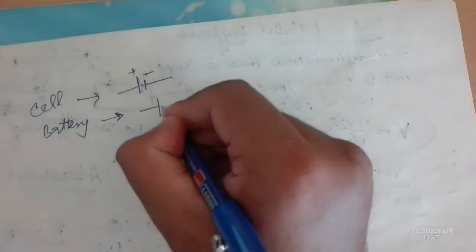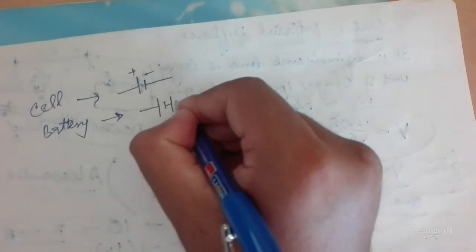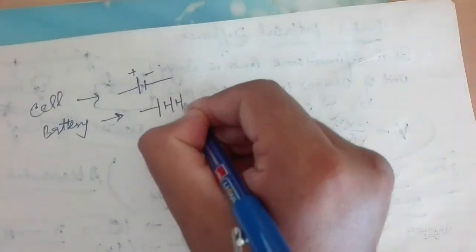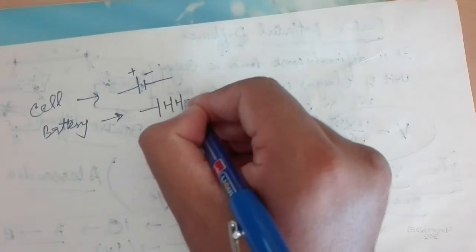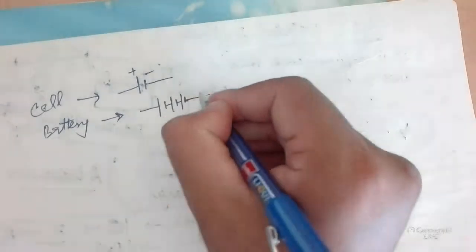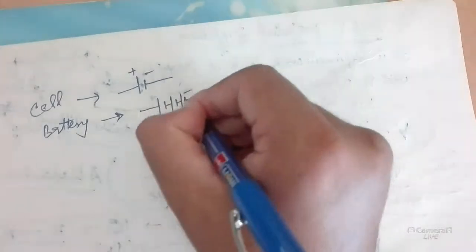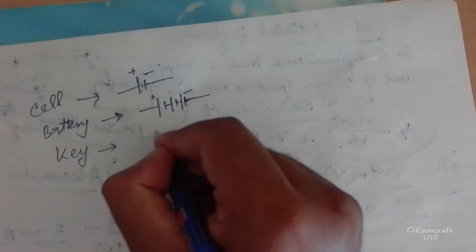Then what about the battery? We are revising here what our teachers taught us in primary section itself. This is the negative terminal, this is the positive terminal of the battery. So this is the battery. Then the key or switch. A key can be drawn in two ways.